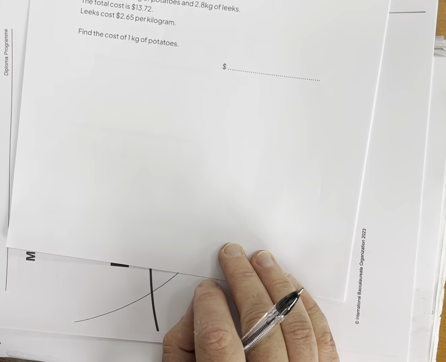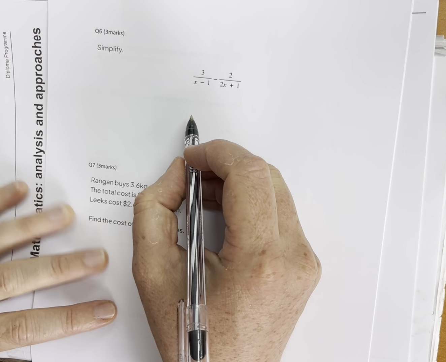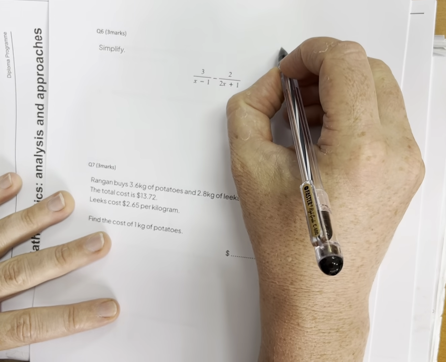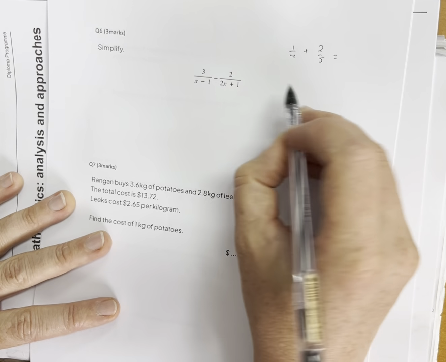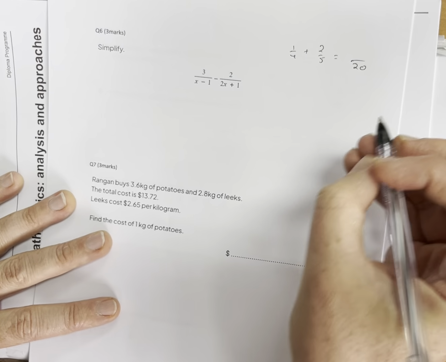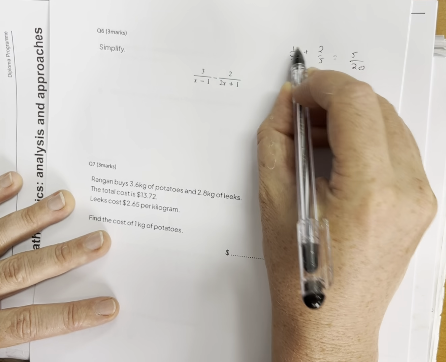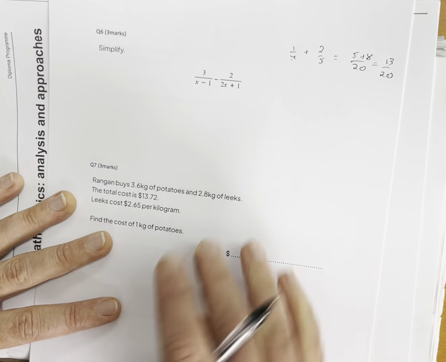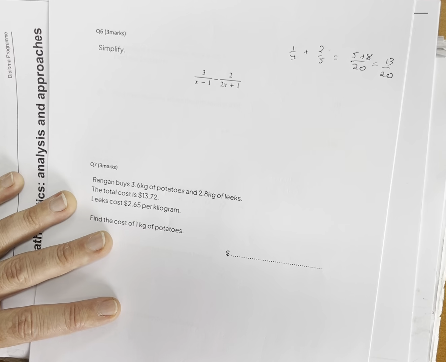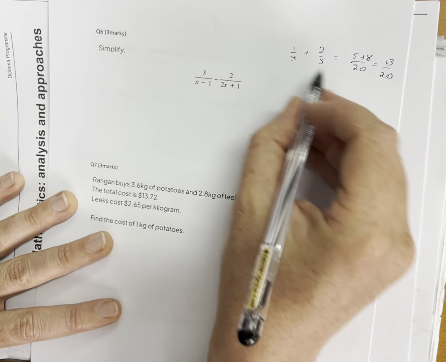All right, moving along. Simplify this. So this is like simplifying fractions. If I have a fraction 1/4 plus 2/5, and I wanted to add them together, I'd have a common denominator of 20 in the end, or 4 times 5, and I'd end up with 5 times that, 4 times that, and then I can add them. So if you can do that with fractions with numbers, you can also do it with fractions with variables in it. I'm going to do the same process here.